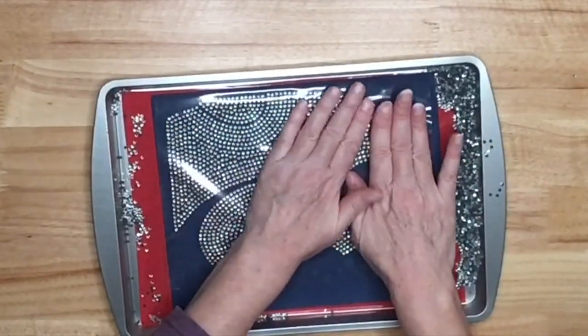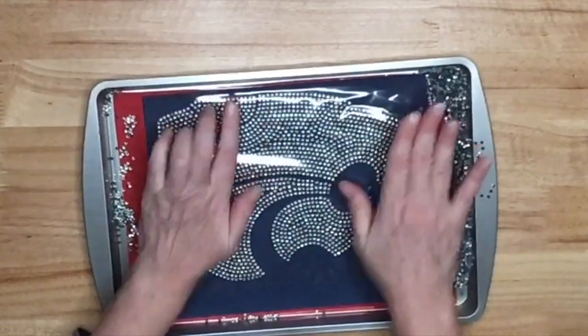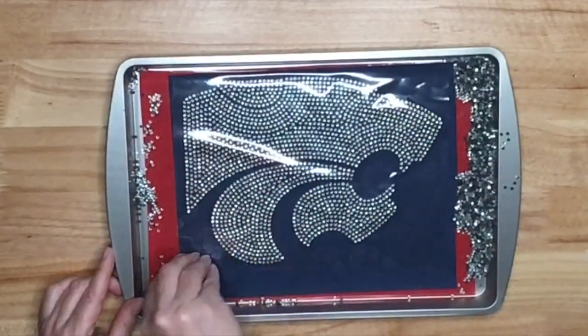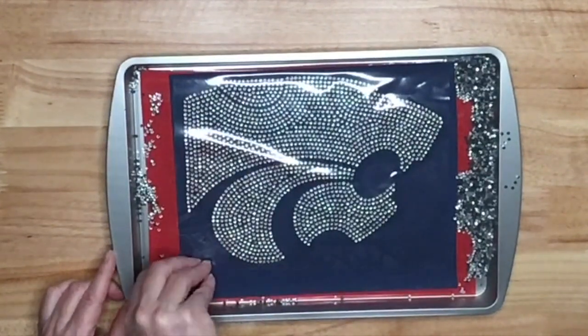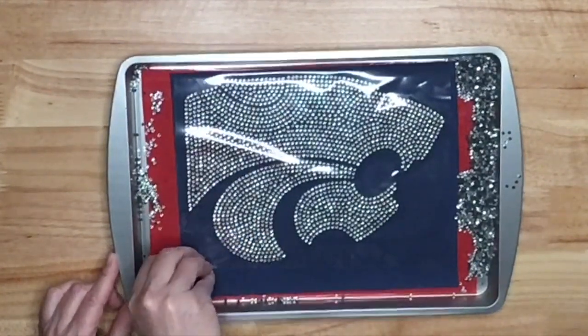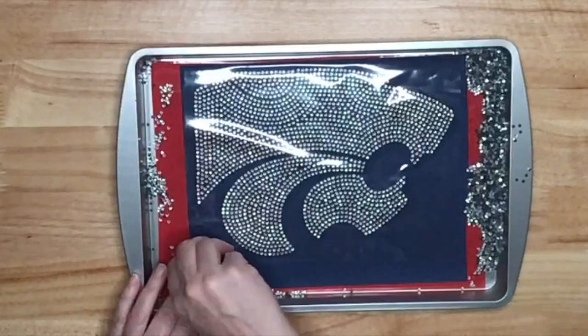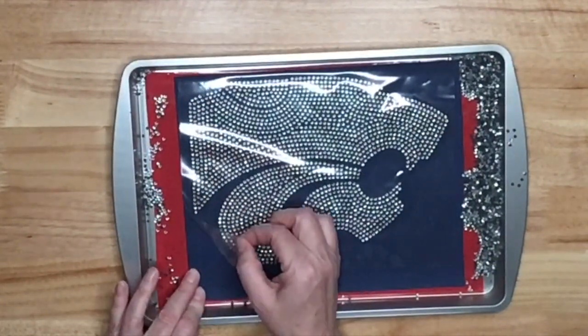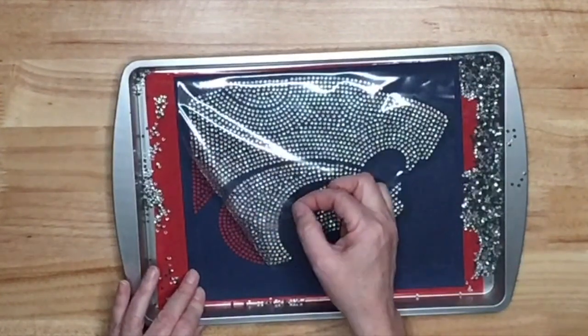Okay, so I think I'm happy with that. Now I'm going to take one corner and lift up slowly. I'm going to go slowly in case a rhinestone doesn't come up with the sticky tape. That way I could put it right back down, give some more pressure on top of the rhinestone, and then pull it up.